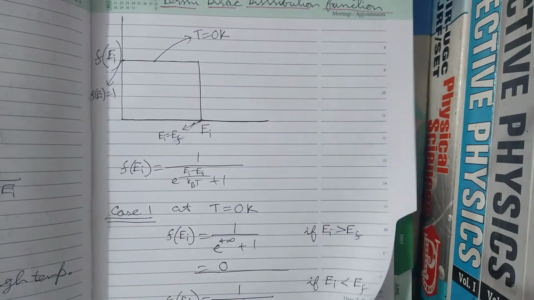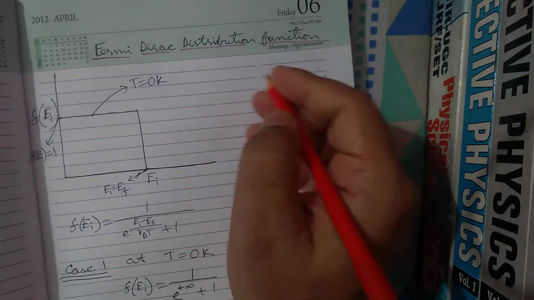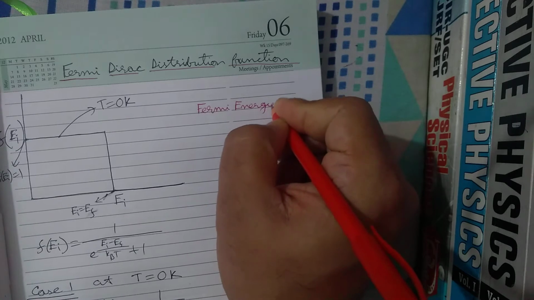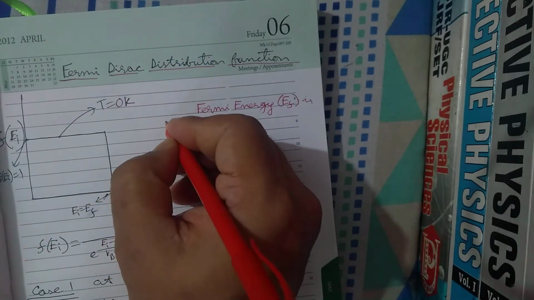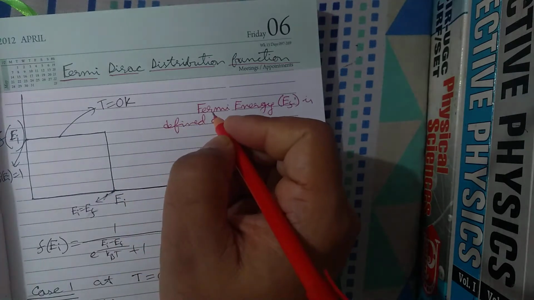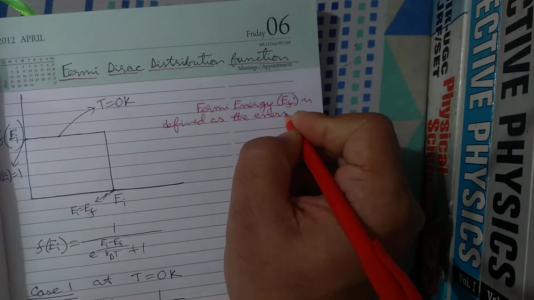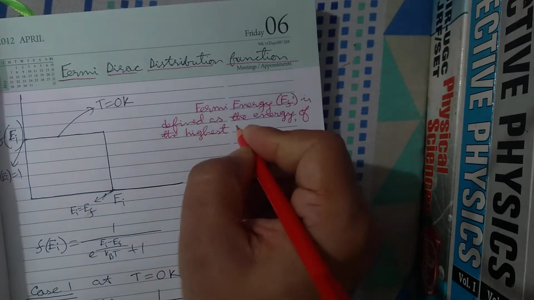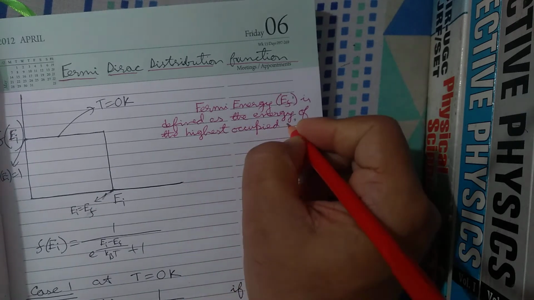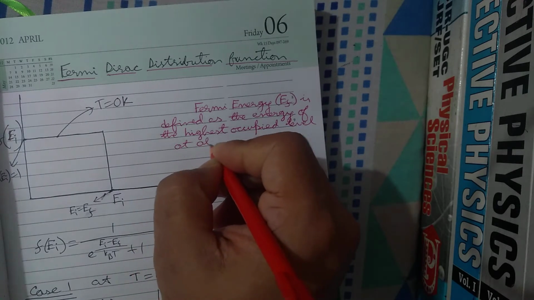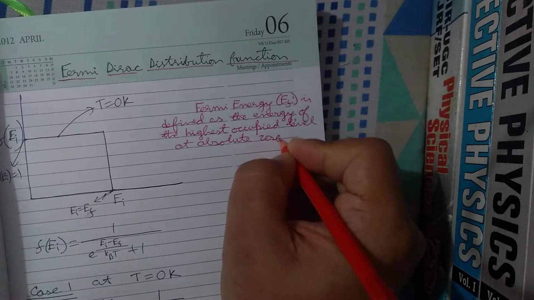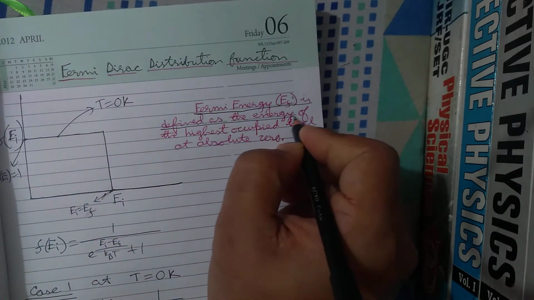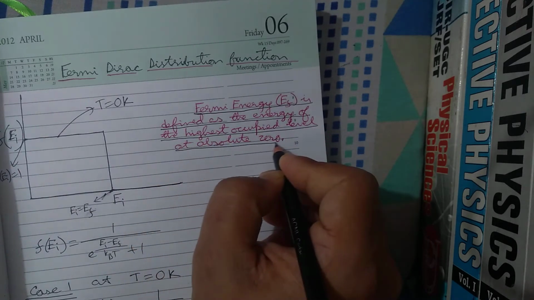So you can write here that the Fermi energy EF is defined as the energy of the highest occupied level at absolute zero. This is very important.